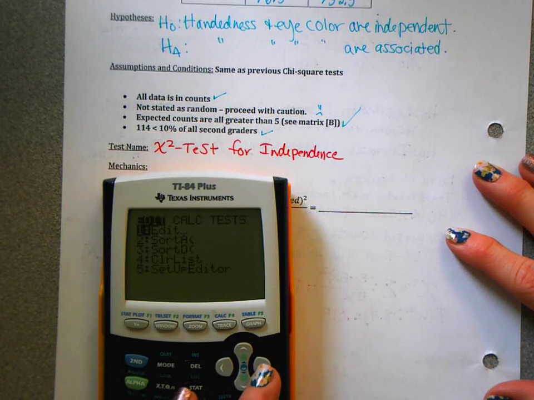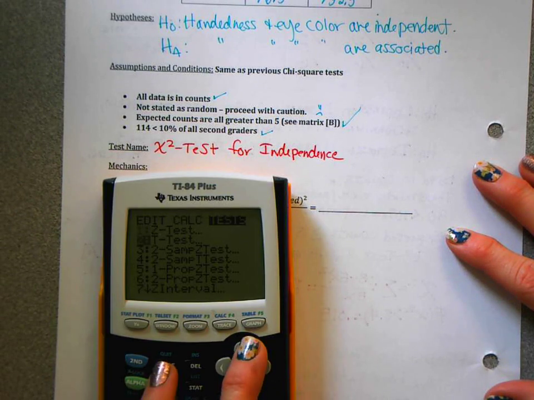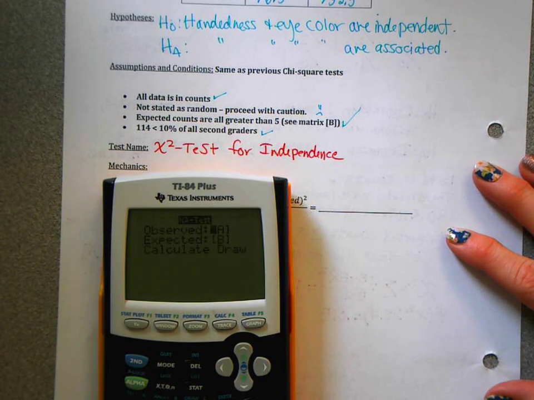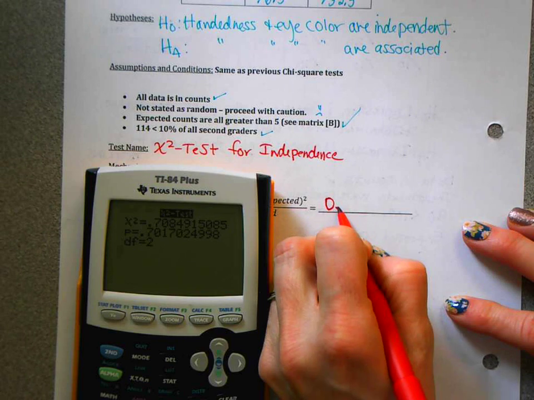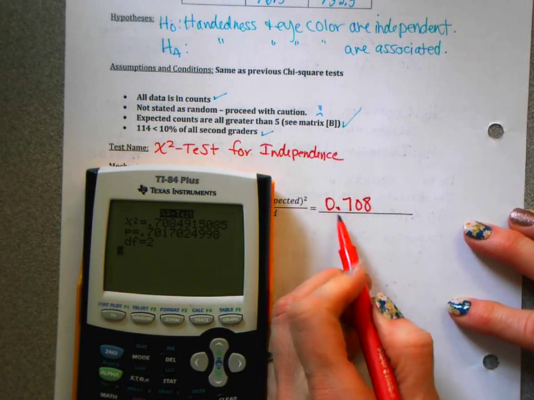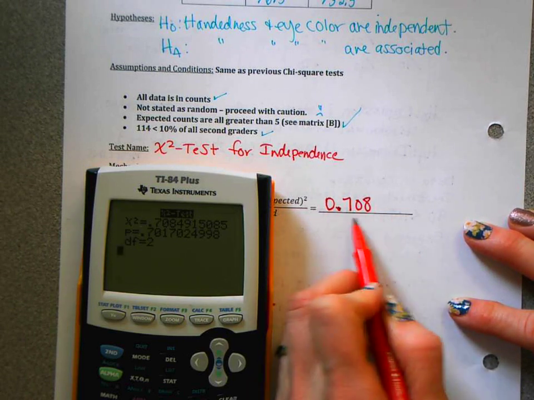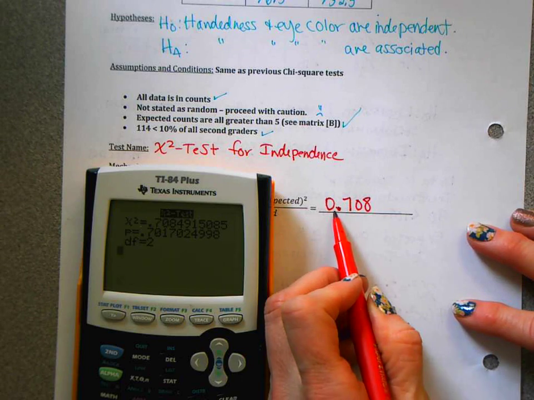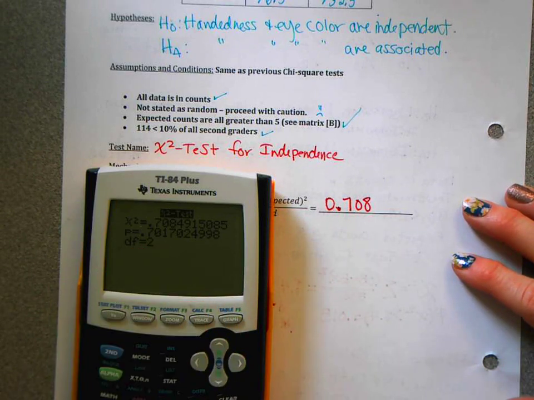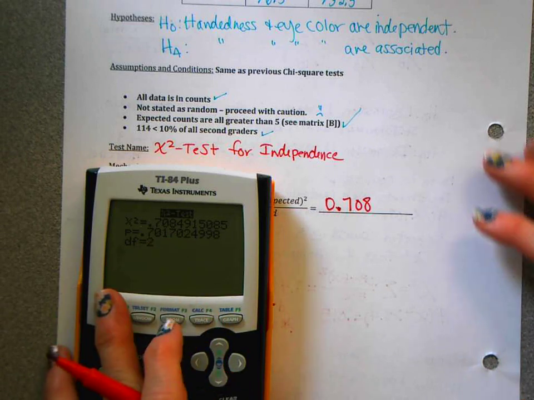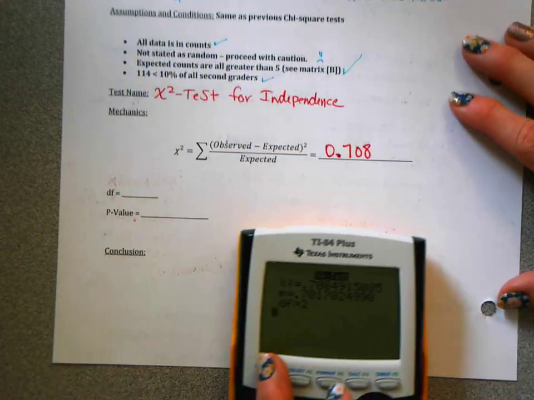So we're just going to go back in, because I deleted it, or it cleared out, and calculate. Apparently the chi-squared score is only 0.708. Remember, that's a test statistic, it's not a percentage. So it's not even a full chi-squared score over. They've also calculated my p-value for you. Now that is a percentage, that's 70.2%.